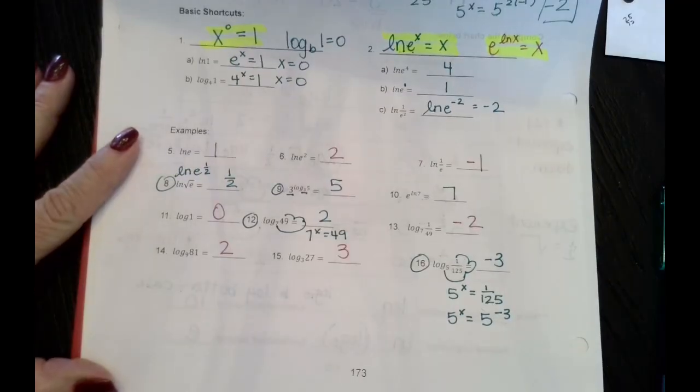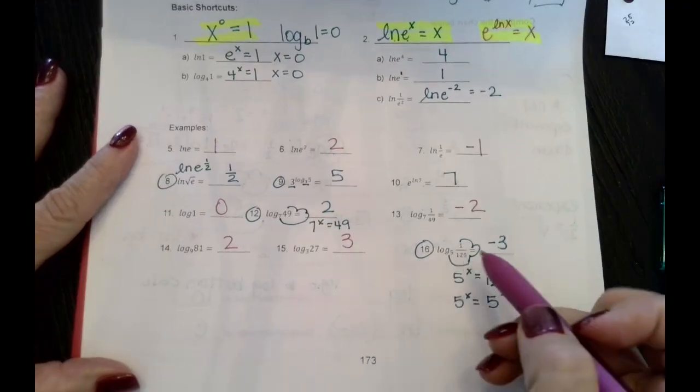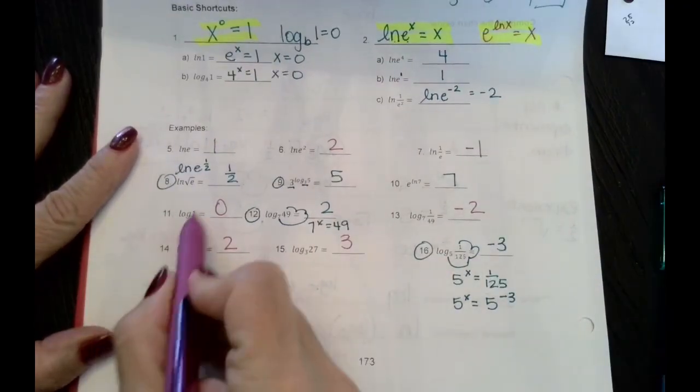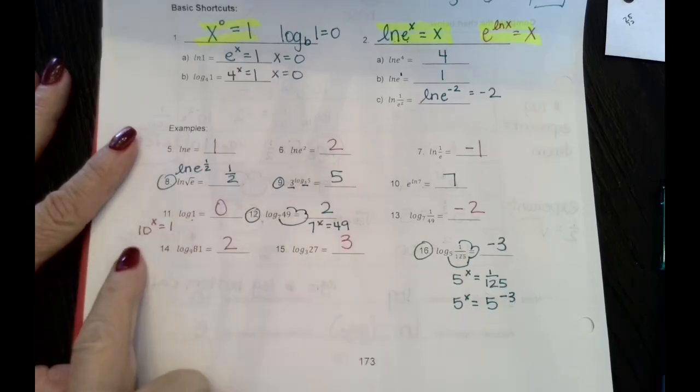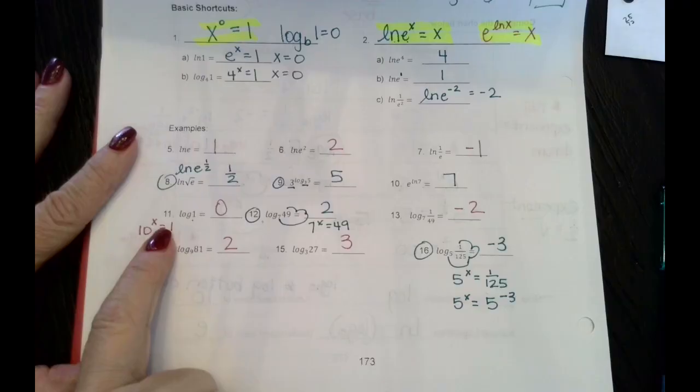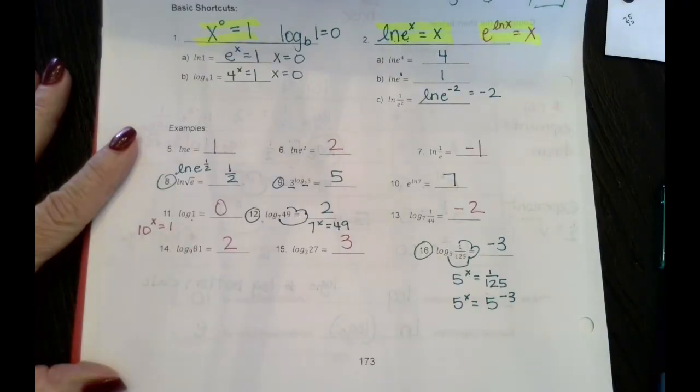Okay, I did these in another color. As I was going through this, I think the only one that was a little tricky was this one. And remember, whenever the answer is 1, this is like saying base 10 to what power equals 1. And the only thing that's going to give you a 1 here is when x equals 0. That's why this is 0. Okay? If you struggle with any of the rest of these, make sure you come and see me.